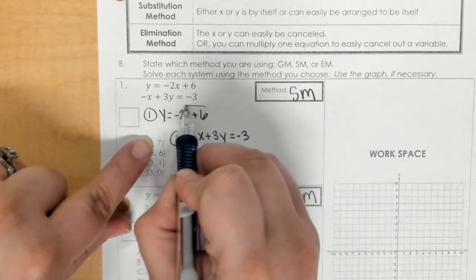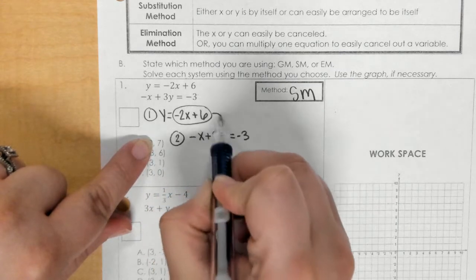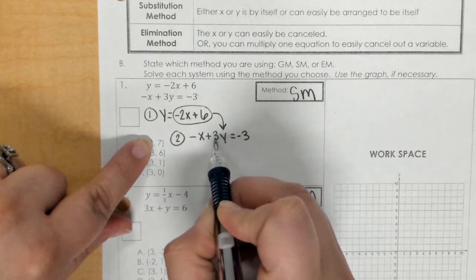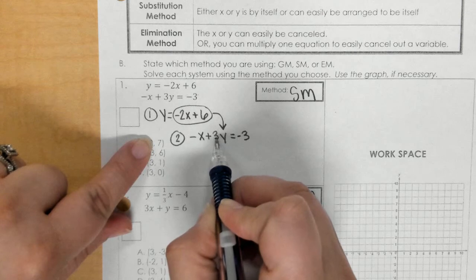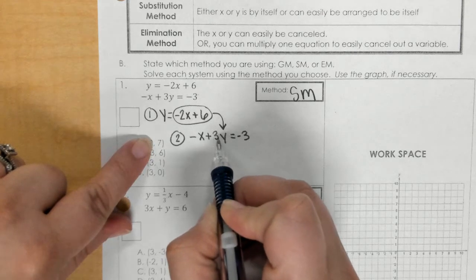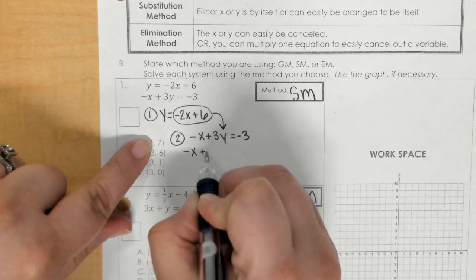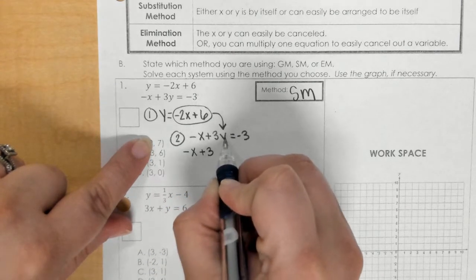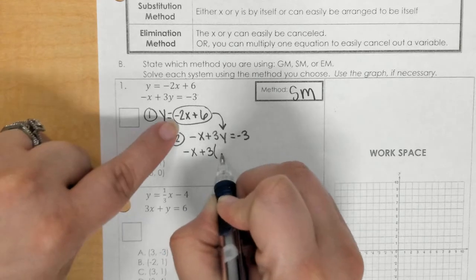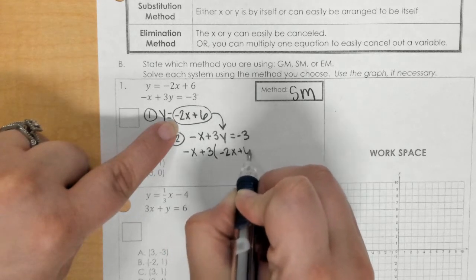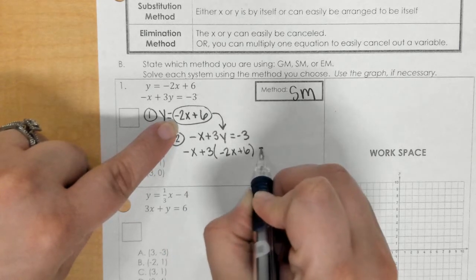And we're plugging this expression into y. And as you can see, there is a coefficient here, so we're going to put parentheses around this stuff. So negative x plus 3, this is gone, and we do parentheses, the negative 2x plus 6 equals negative 3.